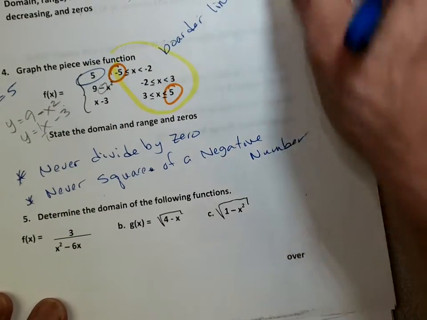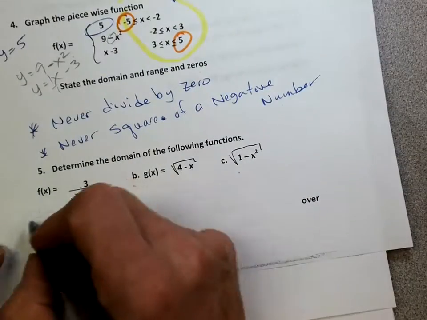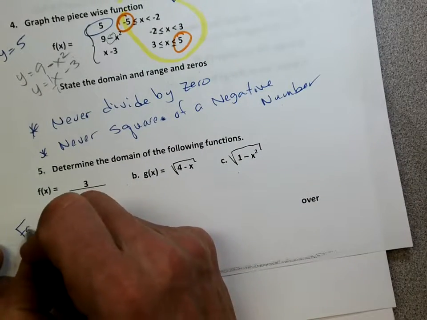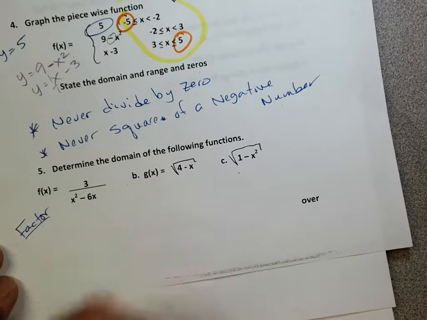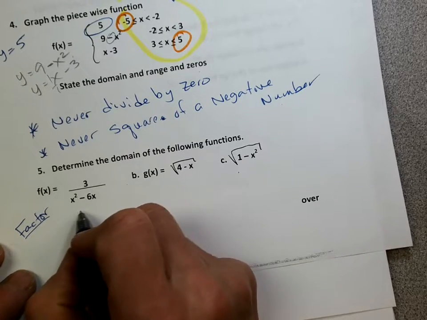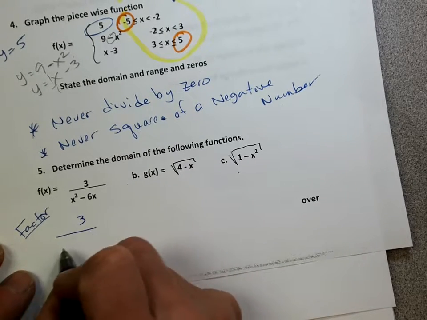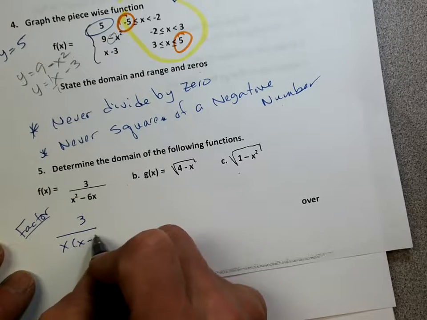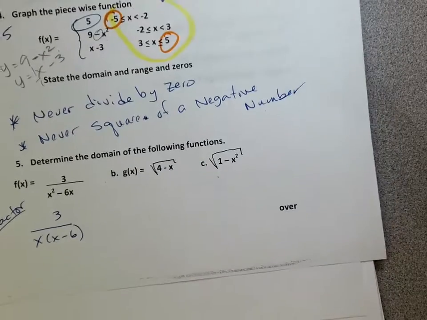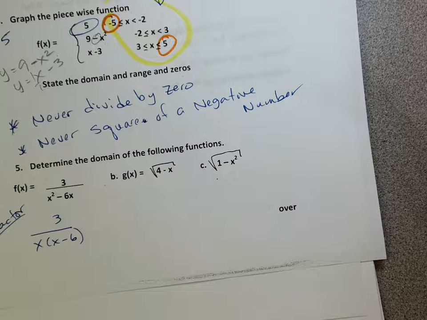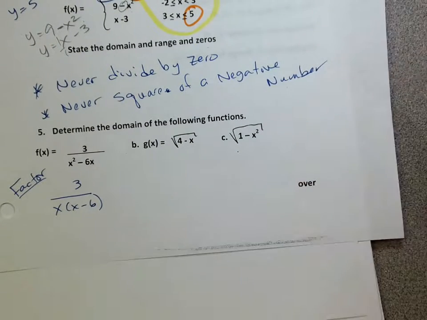Okay, so first of all, I'm going to factor the first one, and I'm going to rewrite it as 3 over x times x minus 6, okay? So there are 2 x values I have to be afraid of. 2 x values that Cookie Monster is going to be sad.